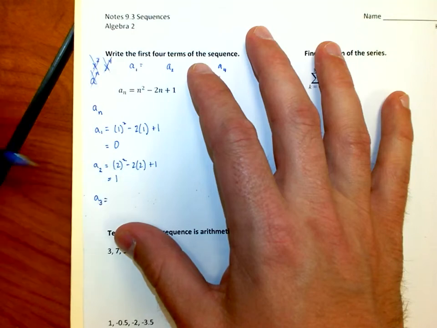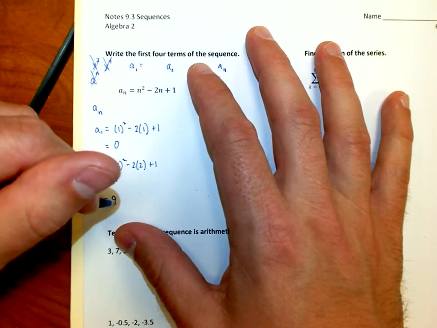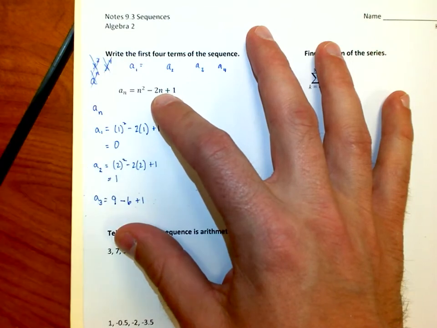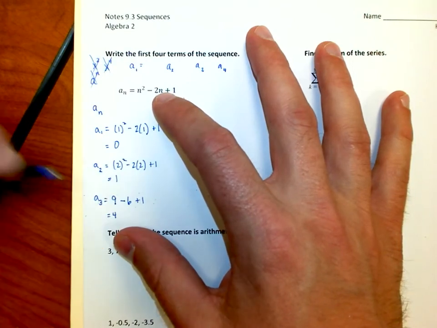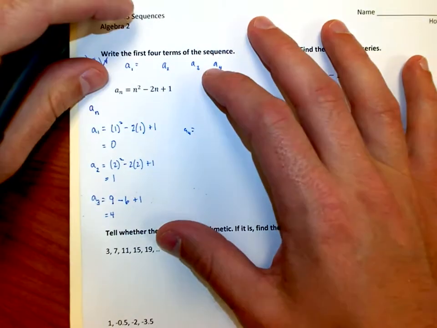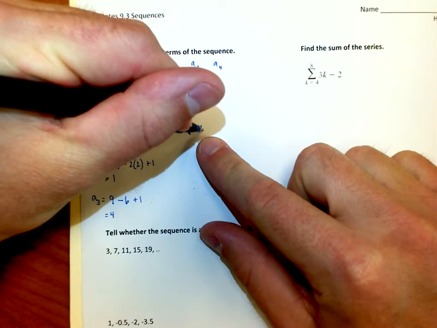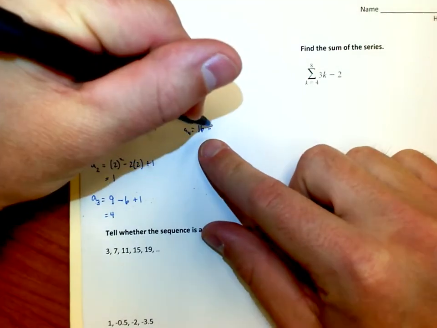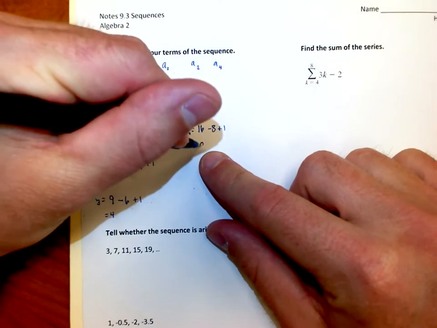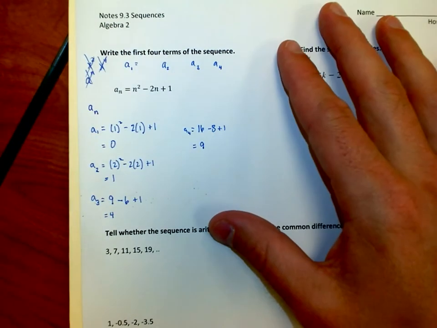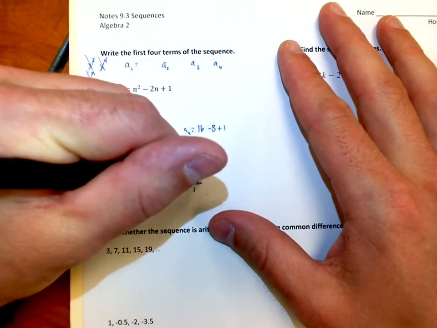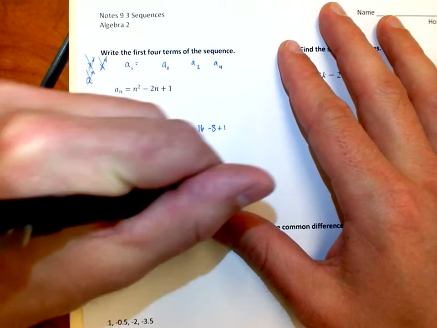Third term is 3 squared, which is 9, minus 2 times 3, which is 6, plus 1. 9 minus 6 is 3, and 3 plus 1 is 4. And then the last term we have, a sub 4, would be 4 squared, which is 16, minus 2 times 4, which is minus 8, plus 1. 16 minus 8 is 8, and 8 plus 1 is 9. So the first four terms in this sequence would be 0, 1, 4, and 9.